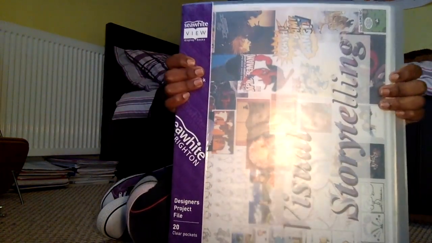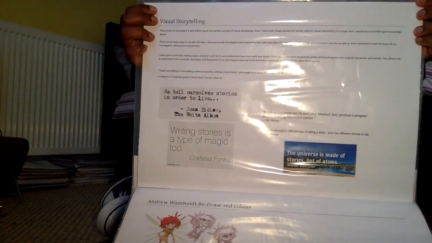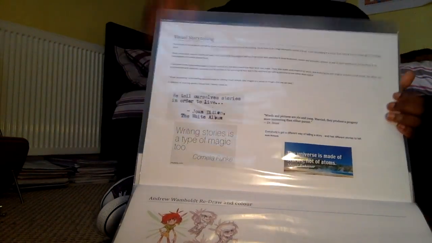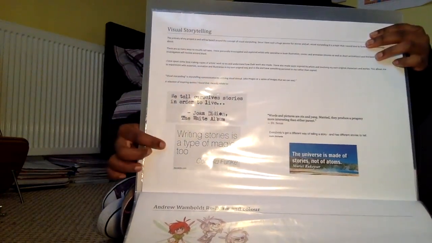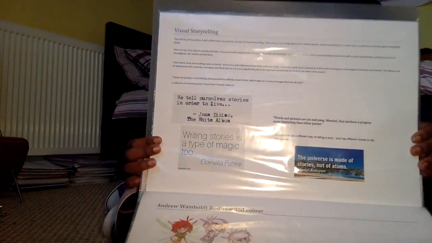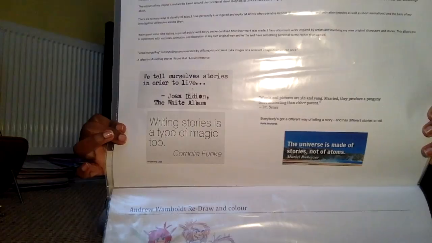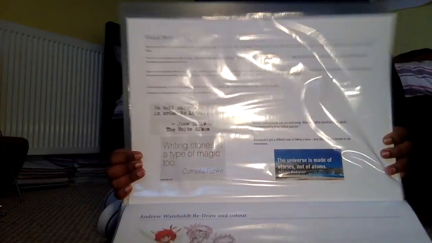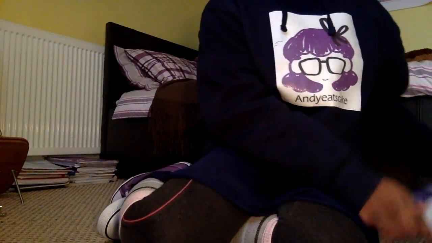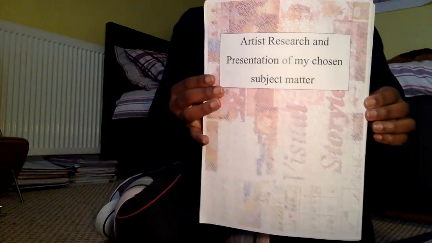So this is my first folder that I started with. I just read what the first thing that hopefully the examiners read before they go into it. The next thing that they would have to look at. Well, I have some couple of quotes here, but maybe you'll be able to read them from there. But the next thing that I'd hope they'd look at was this, which is my artist research.